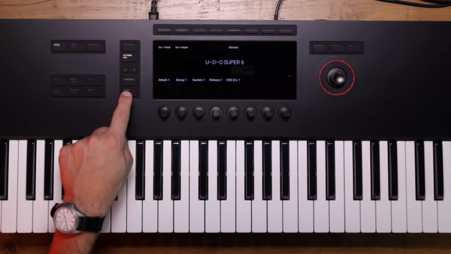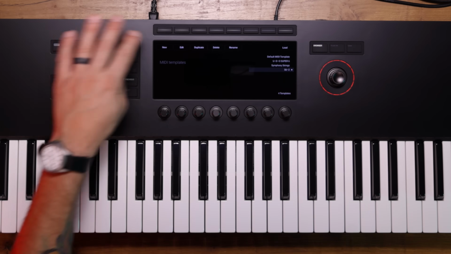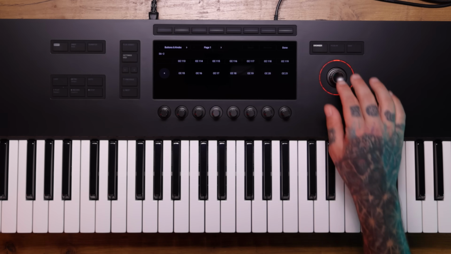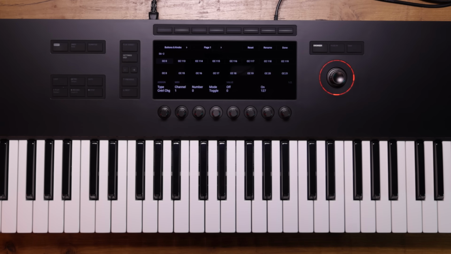Let's go back to our new template, S6-2. I'm going to go Shift, Browser, and Edit. Now we're back in edit mode. And if you want to bring those knobs or buttons back, you just push in, and there we go, we got them.